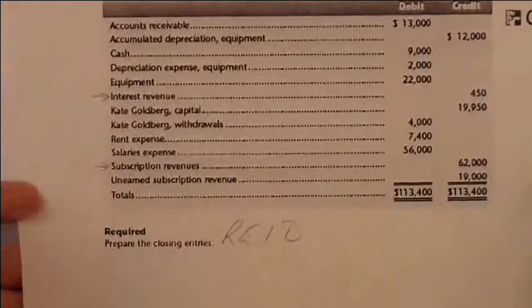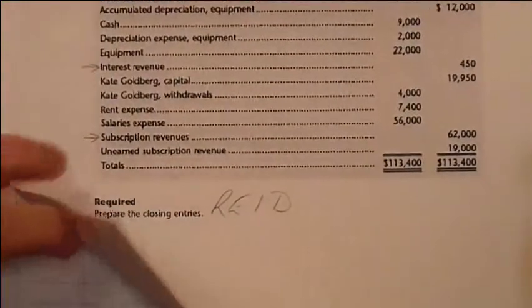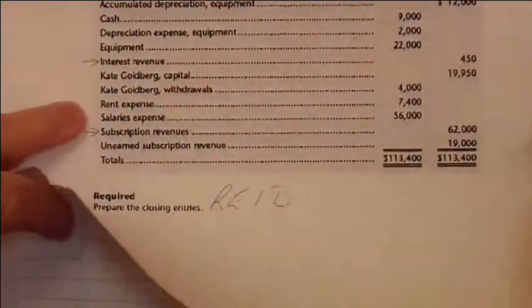And so the other account we're going to use here is the owner's capital account, and in this case it will be a debit to owner's capital. And the owner of this business, if we double check the question, is Kate Goldberg. We see Kate Goldberg Capital.